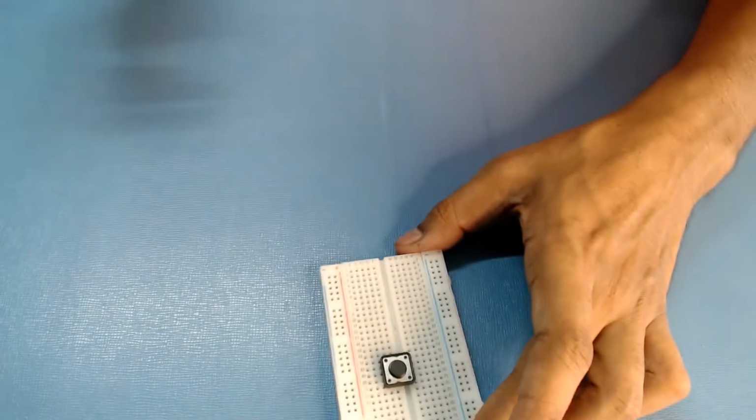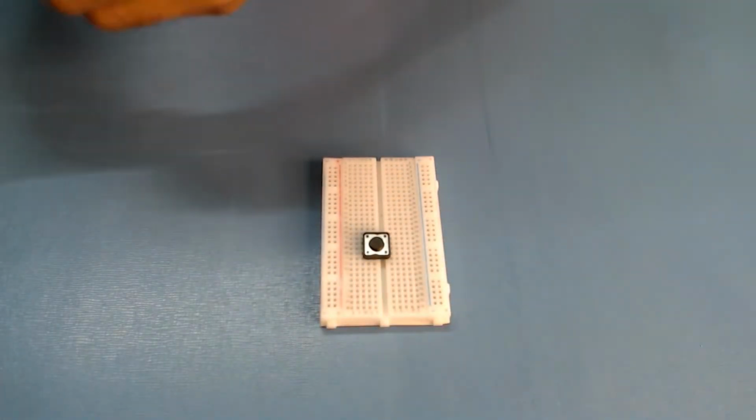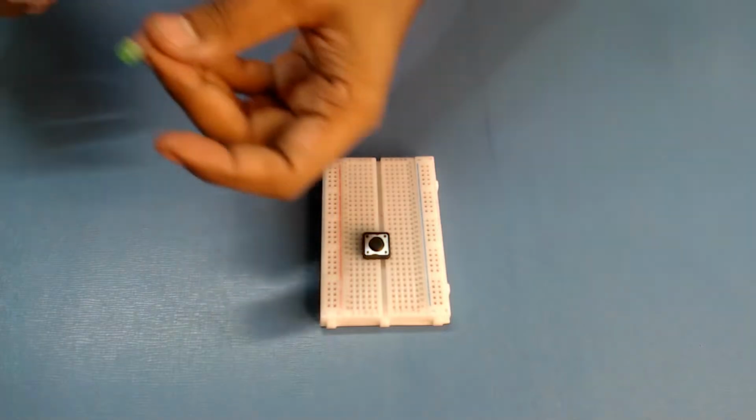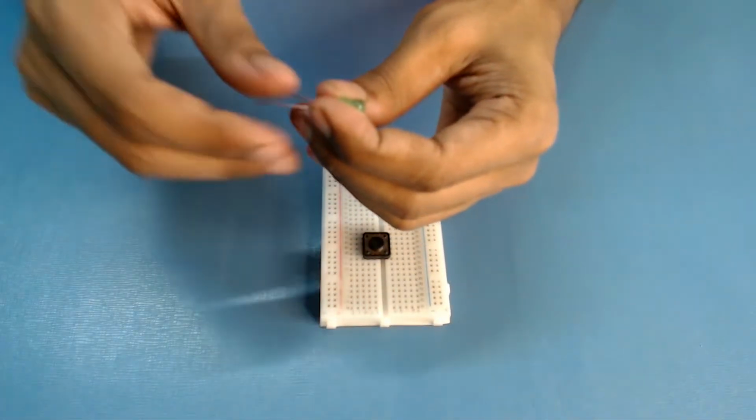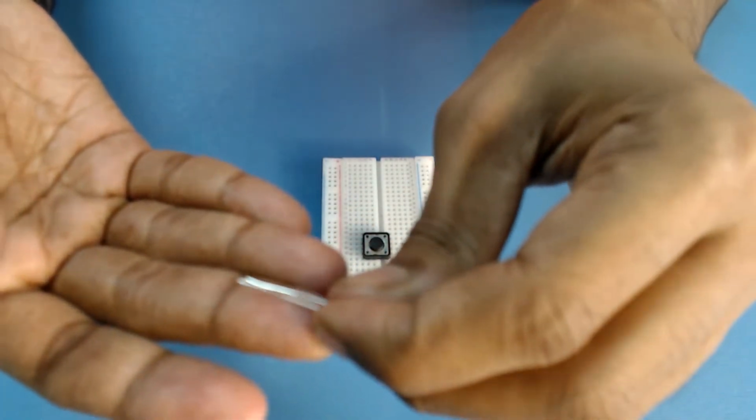Now let's create a circuit to understand it. Let me use, let's say, this green color LED. I want to turn on this LED when I press the button. About the LED, we have already learned. Let me explain again.